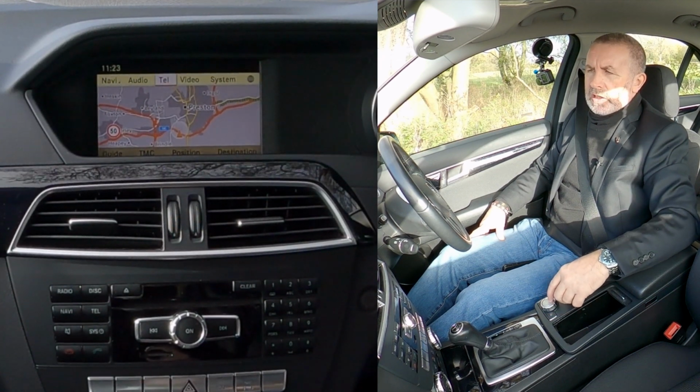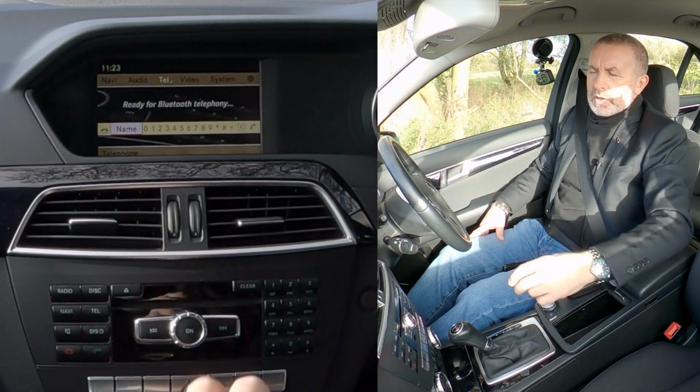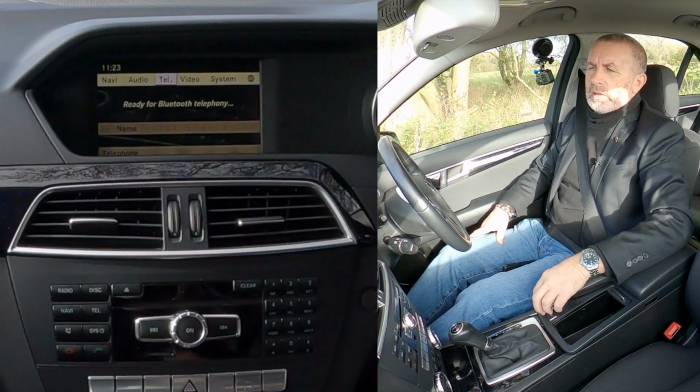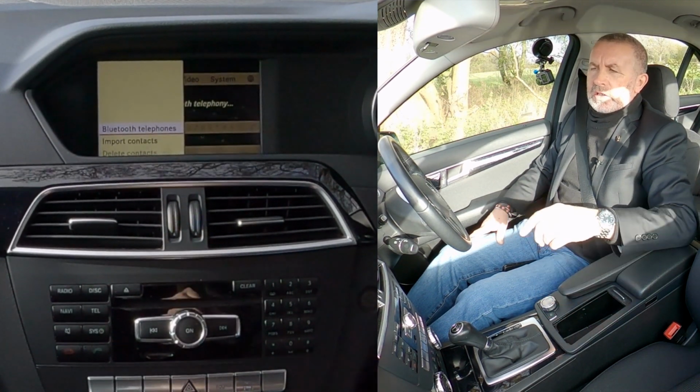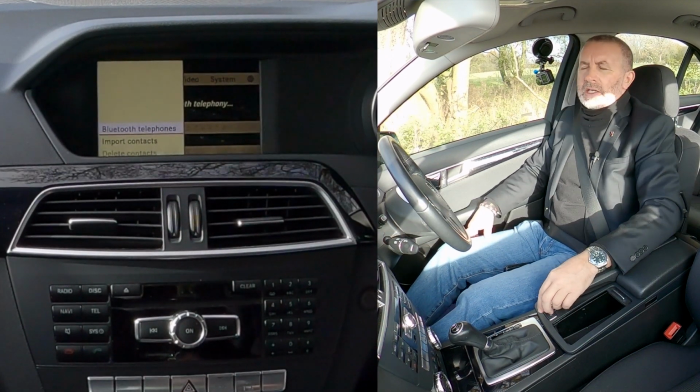Cross to telephone, click telephone. See telephone down at the bottom here. Go down to telephone, click telephone. You've got Bluetooth telephones and import contacts.